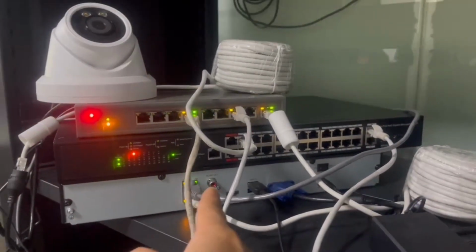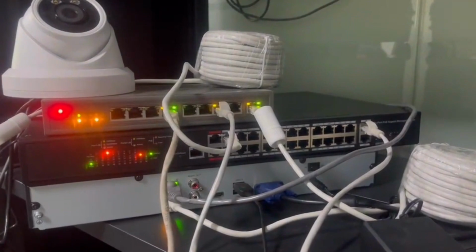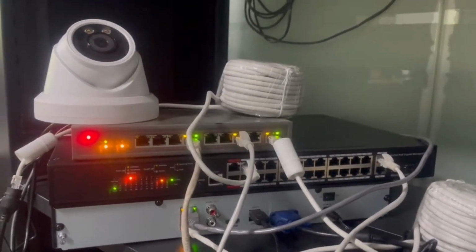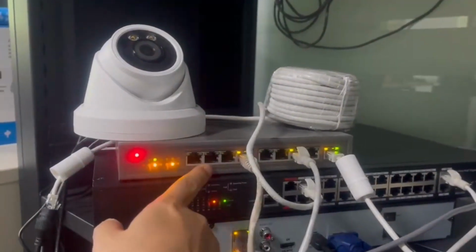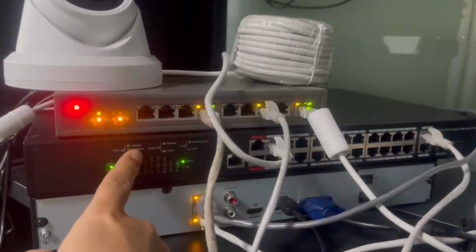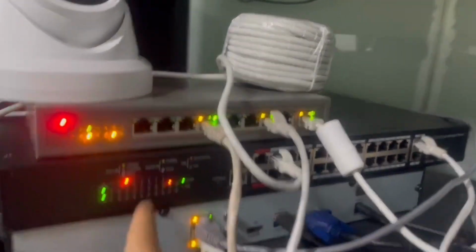So let's make the system all connected. I have 2 cameras connected: one on the 8 port switch over here, and another PTZ camera connected to the 24 port switch. Okay, so now let's go to the main menu.